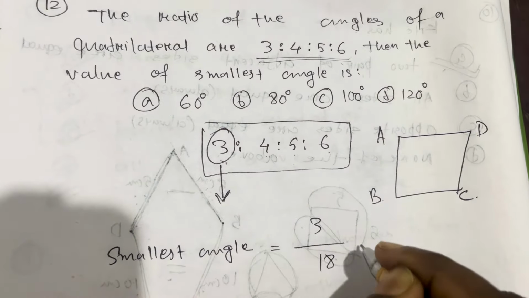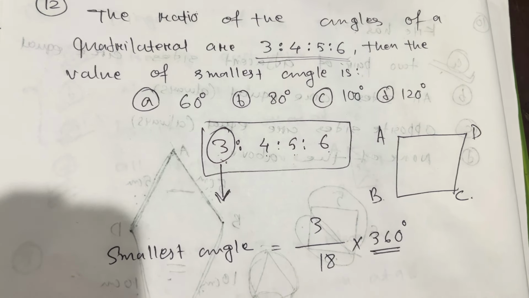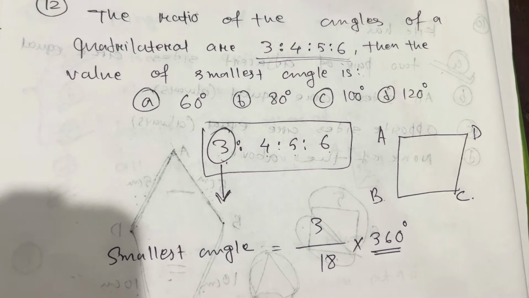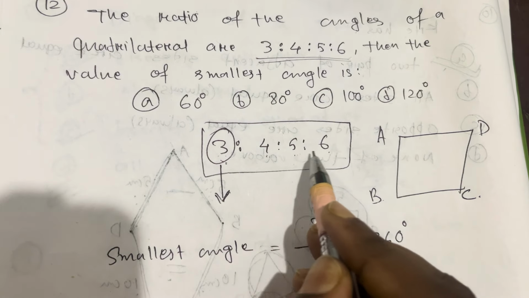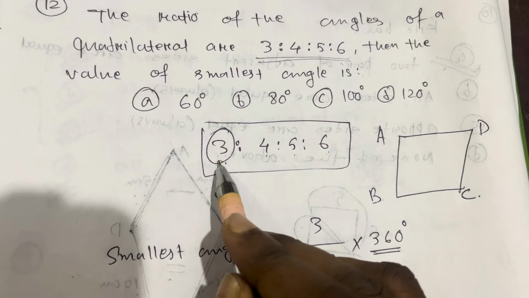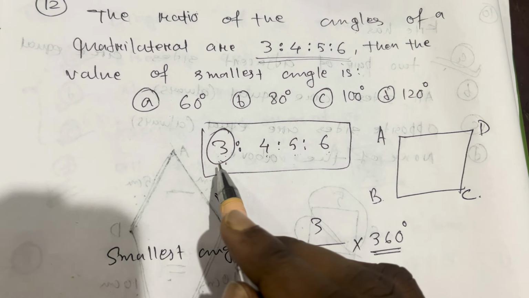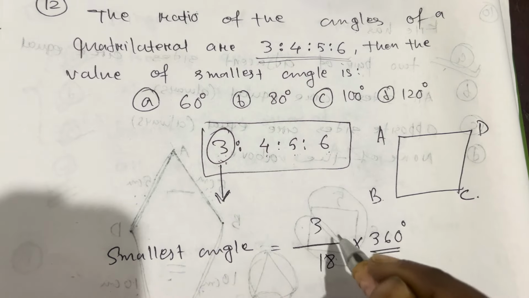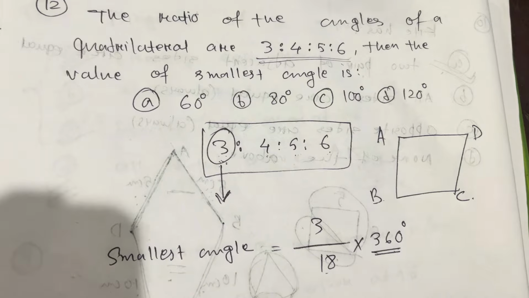So 3 out of 18, into what? 360, because you want to divide 360 among them. So you want to divide 360 in the ratio 3:4:5:6. That's why, for finding the value of the smallest angle, that means the angle with ratio 3, what will we do? 3 we will write on top, and at the bottom we will write the total ratio, into 360.